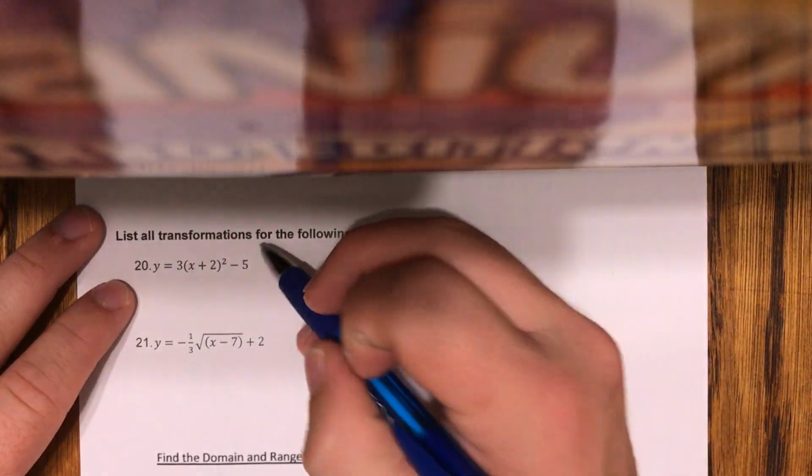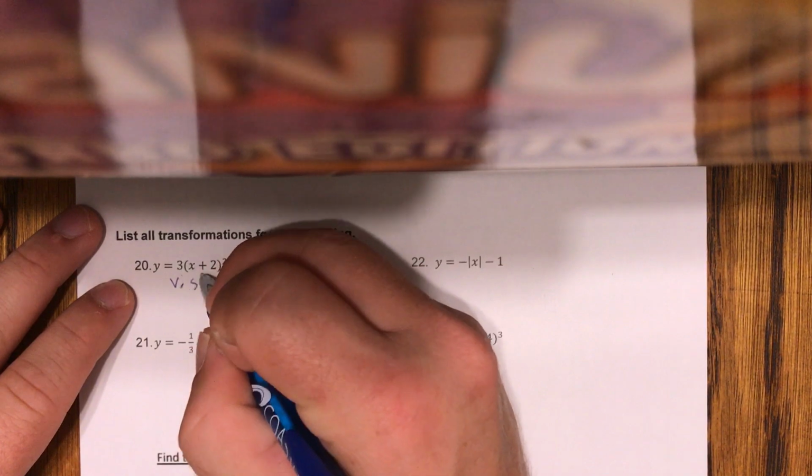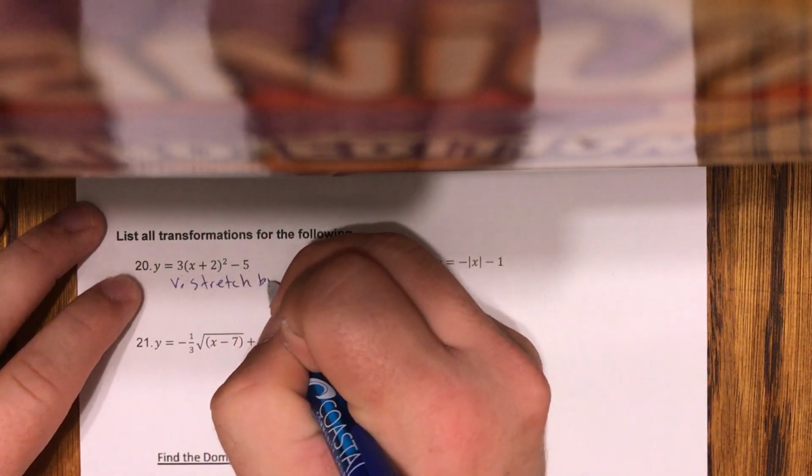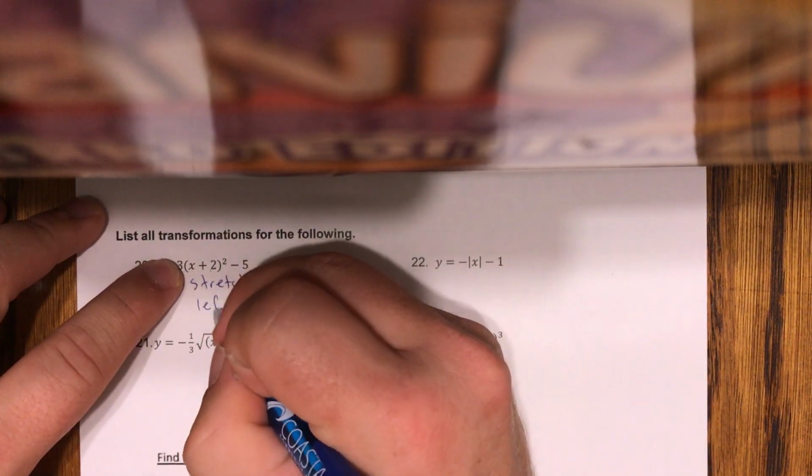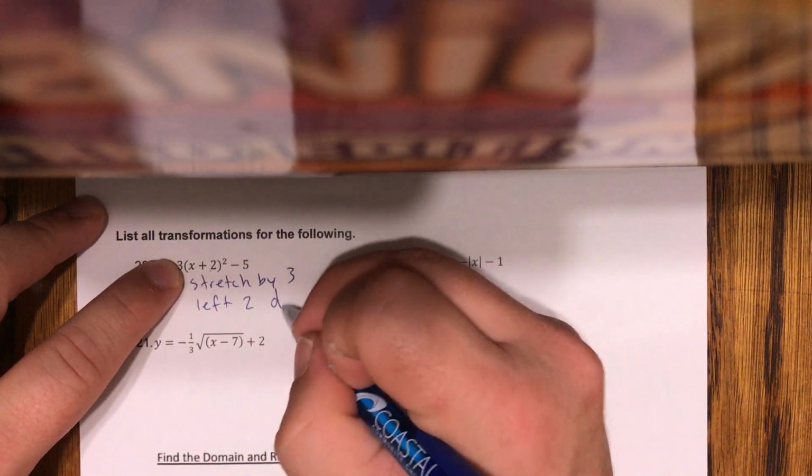All right, going on, number 20. We're going to list all the transformations. So we're going to have a vertical stretch by 3. We're going to go left 2. And we're going to go down 5.